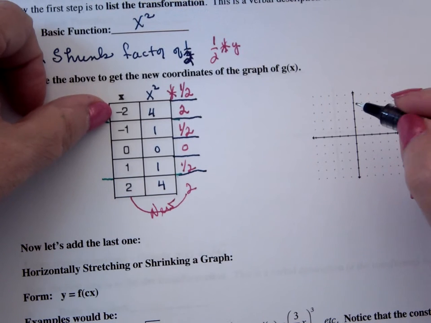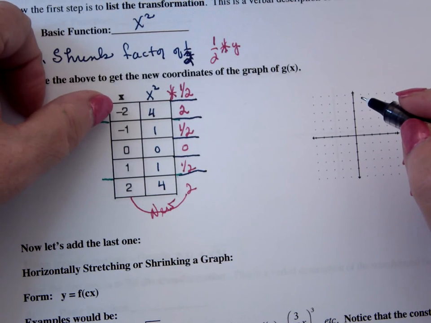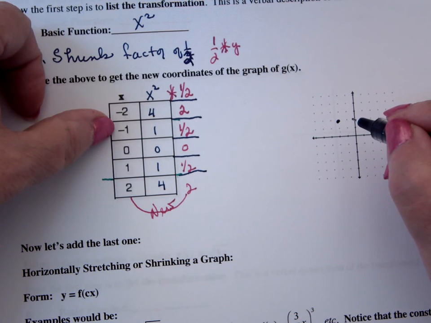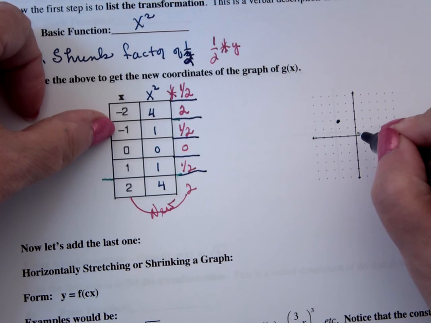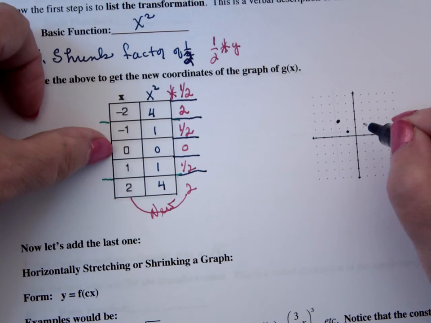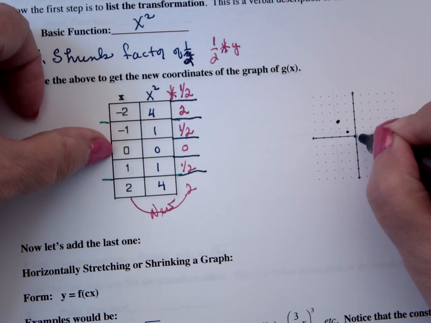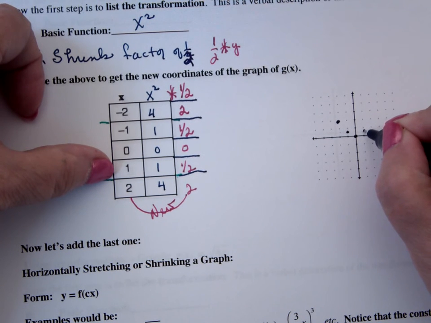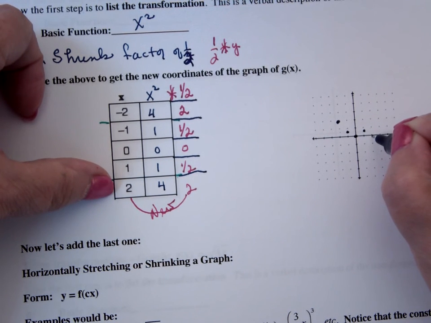So at -2, it's 2. At -1, it is 1/2. At 0, it's 0. At 1, it's 1/2. At 2, it's 2.